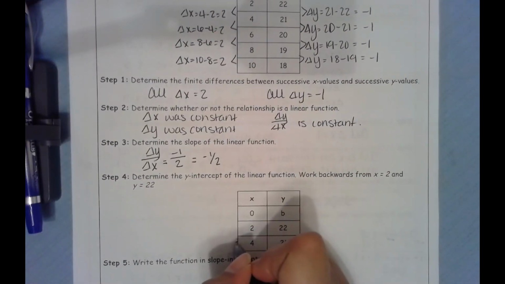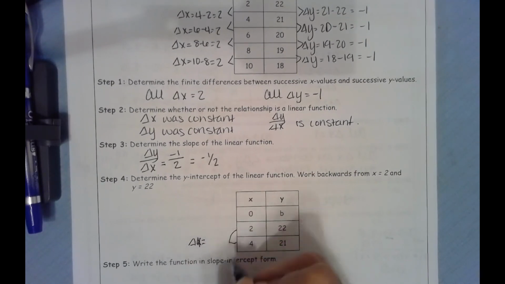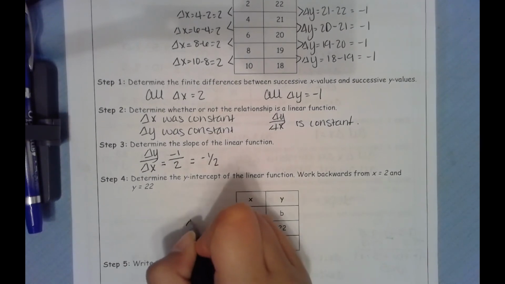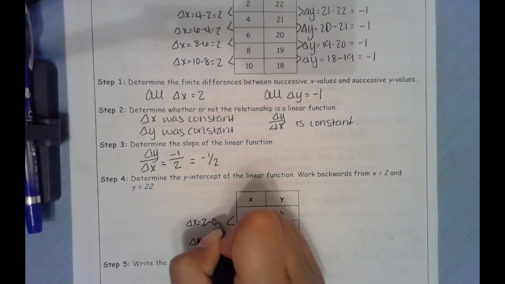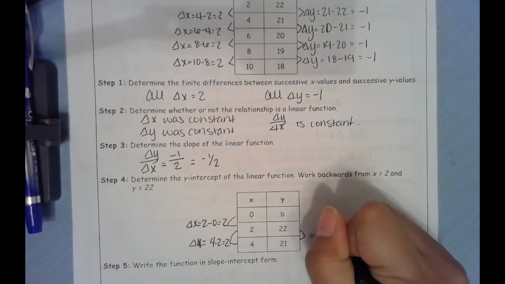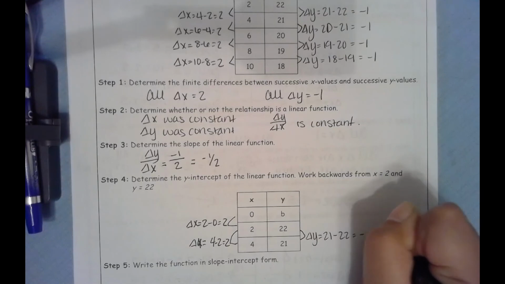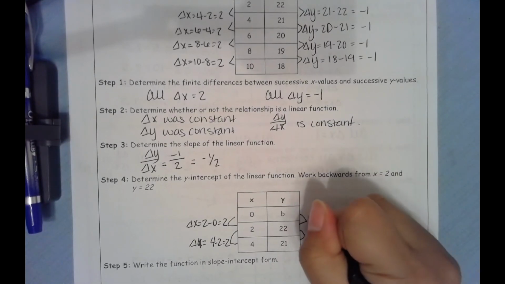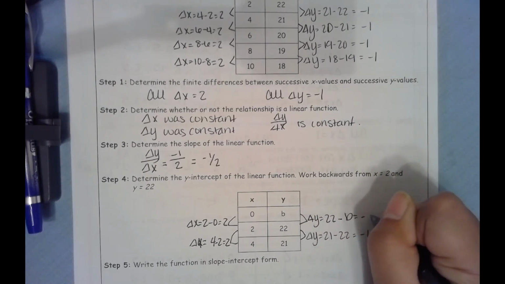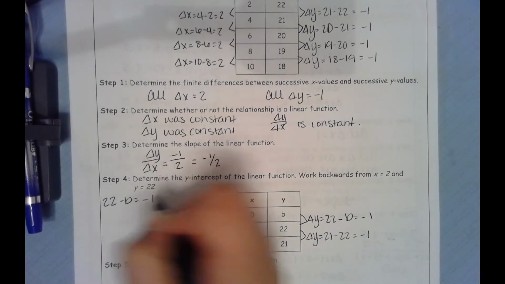So to get from 4 to 2, all we did was 4 minus 2 to get 2, then delta x 2 minus 0 would be 2. Yes, it matches up with the rest of our delta x's. So if our delta right here was 21 minus 22 to get negative 1, then it'd be the same for this delta y, and 22 minus b would have to give you negative 1. Well, 22 minus b equals negative 1.